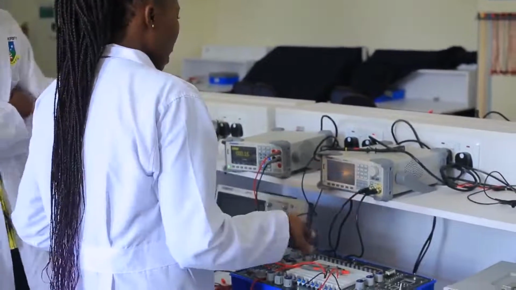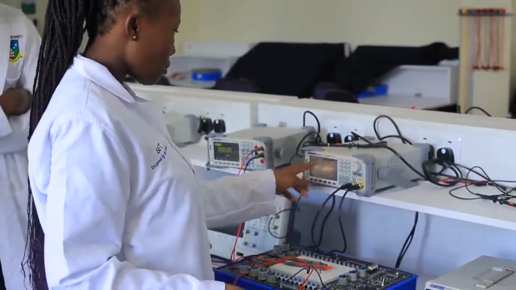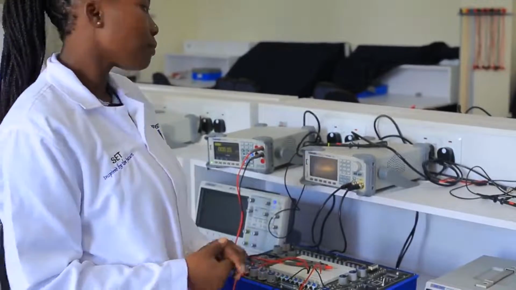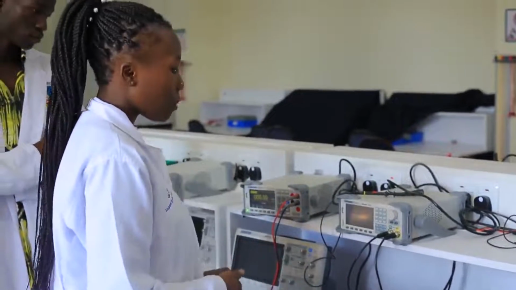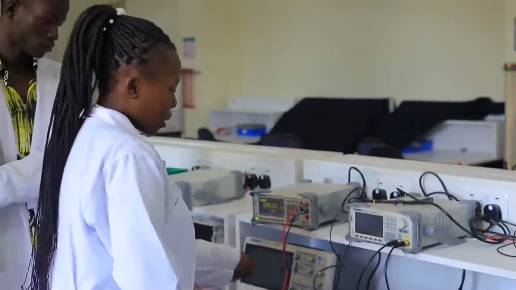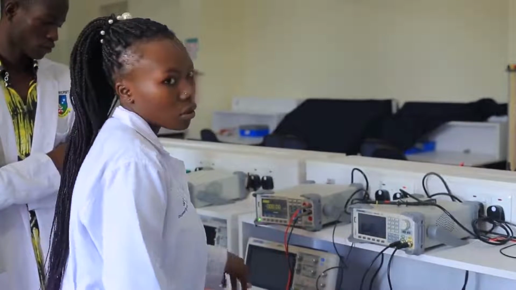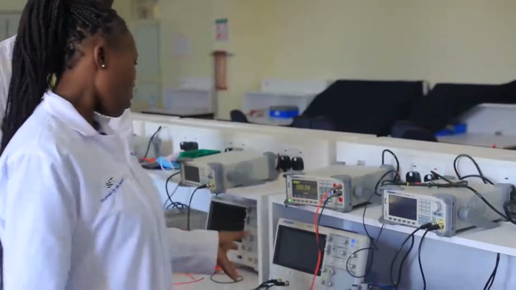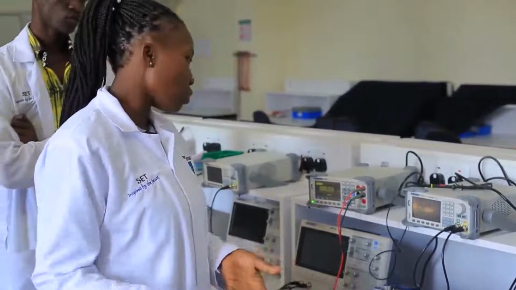Then this one is a function arbitrary waveform generator. It is used for generating waveforms, which are viewed on the digital oscilloscope. The digital oscilloscope is used for just displaying signals.